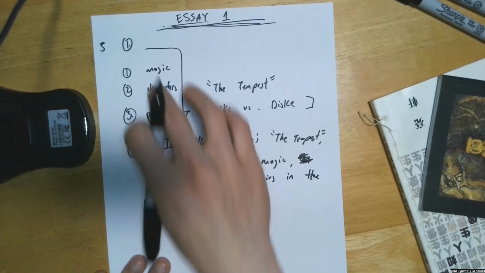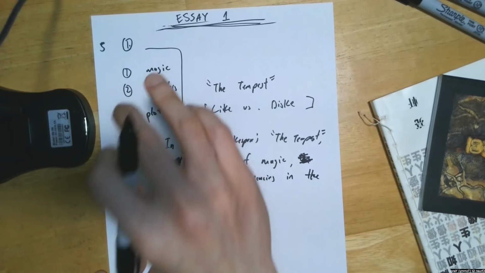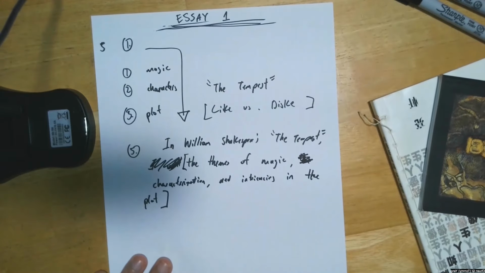Now you have to talk about what these three bullet points mean. What are you trying to say with this? Are you saying the magic is good? Are you saying it adds something to the story?